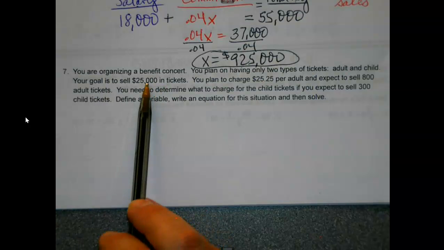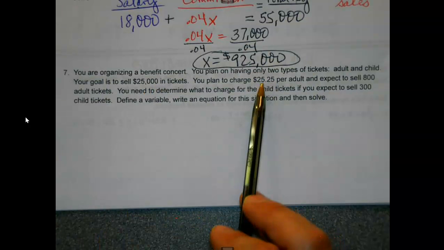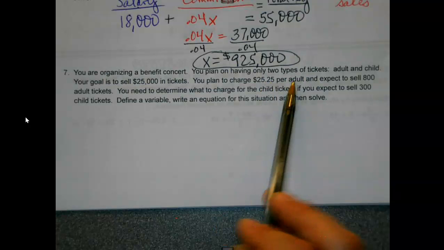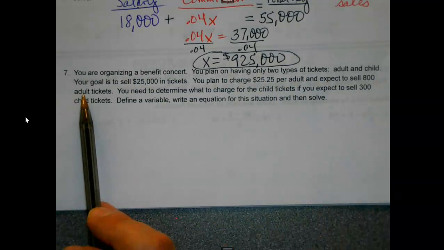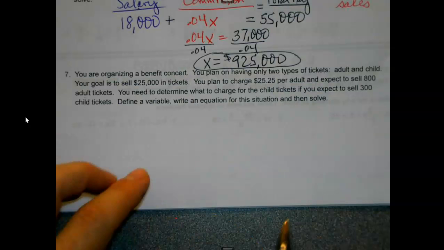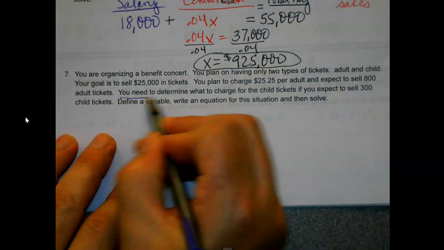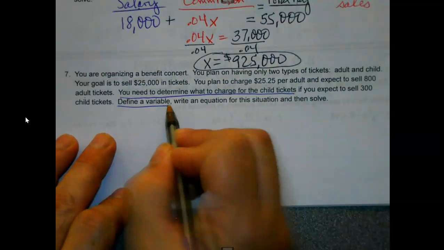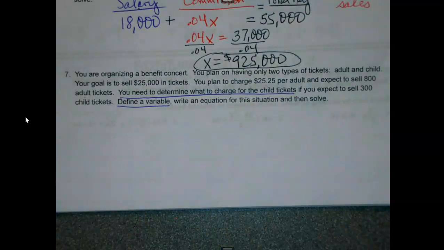Okay, so there's our sales. You're going to charge $25.25 per adult and expect to sell 800. You need to determine what to charge for child tickets. That's a variable.